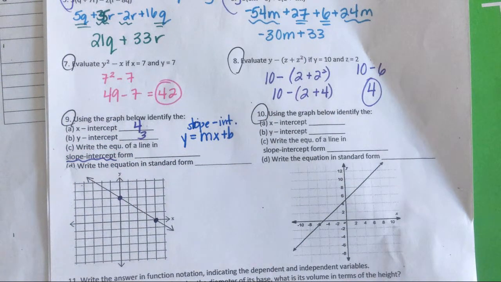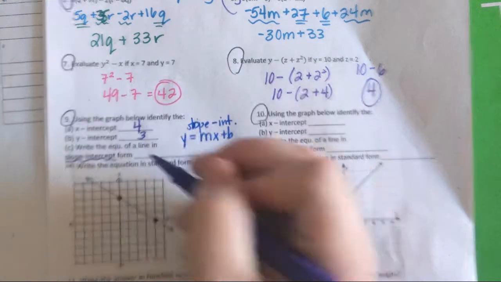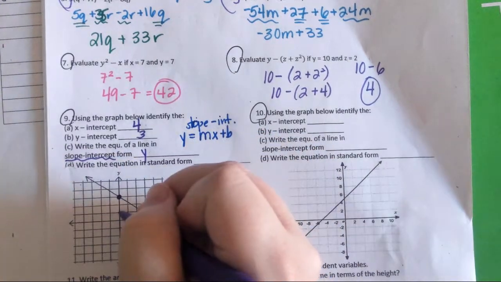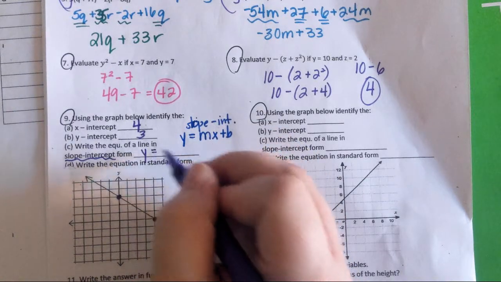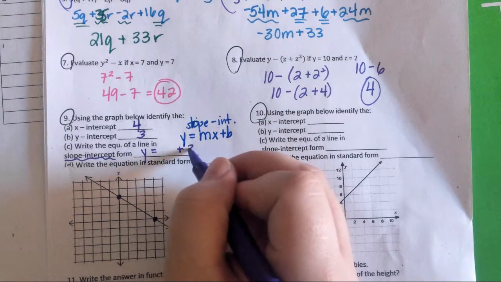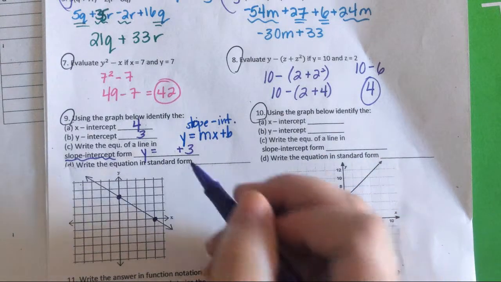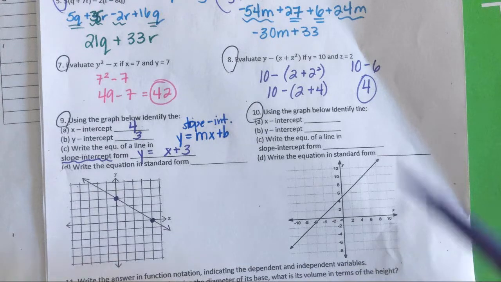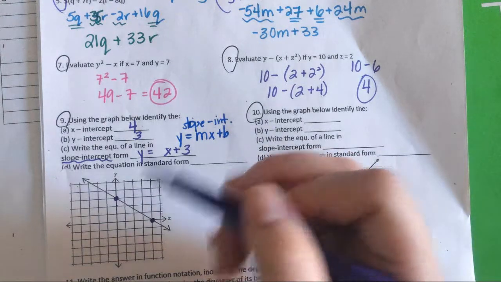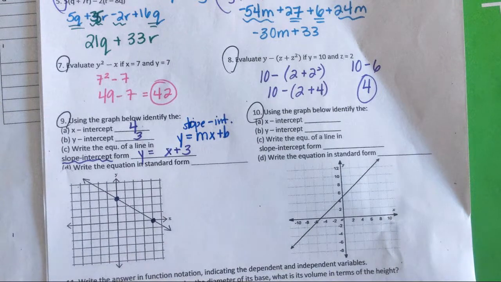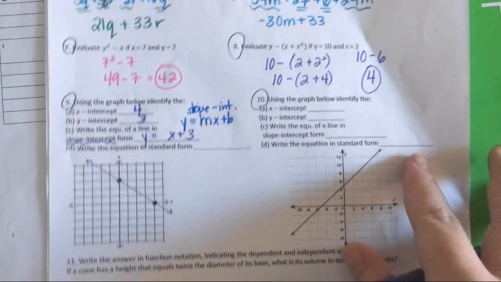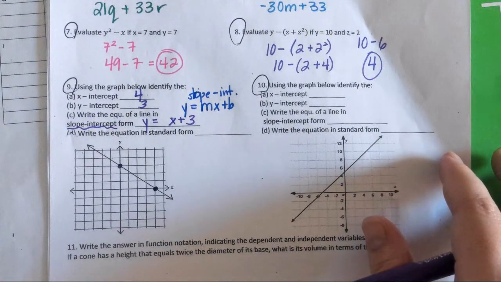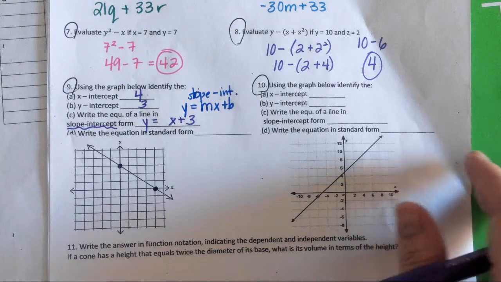I can tell what the B is from where it hits on the graph. I know the B is 1, 2, 3. I just have to figure out that M. I have to figure out the slope of that line. So I could use Kelsey's formula. That's not a bad idea. Or I could just count. Should it be a positive or a negative slope? It's negative because it's leaning to the left.